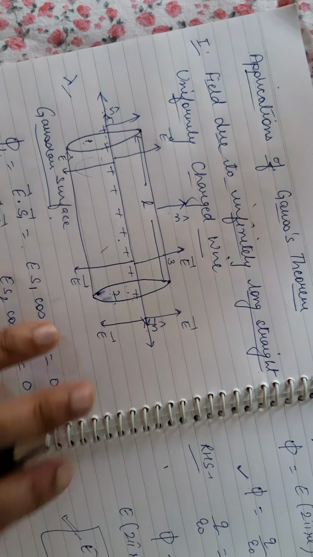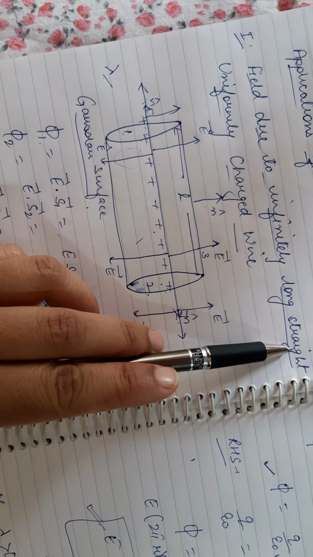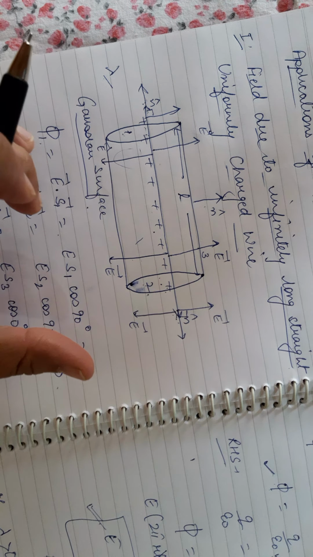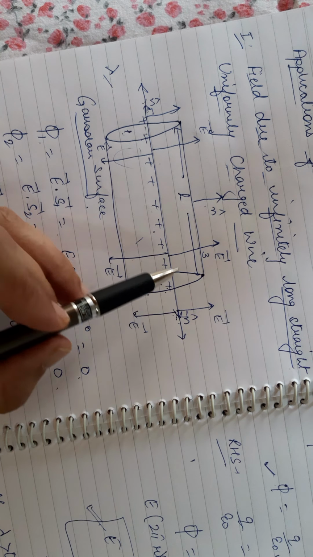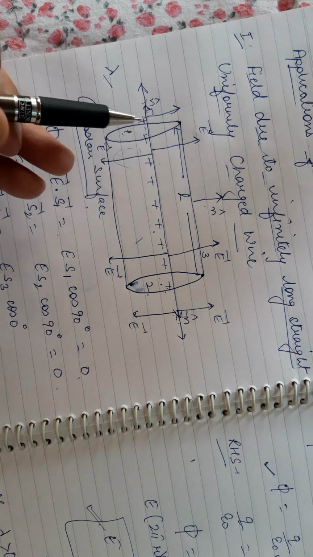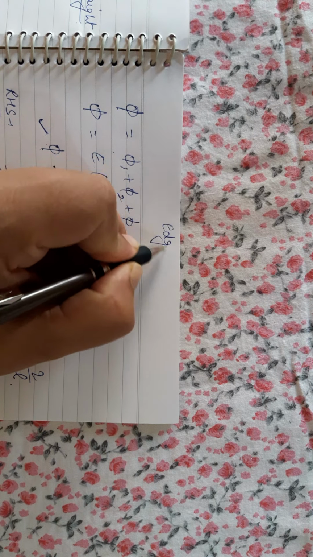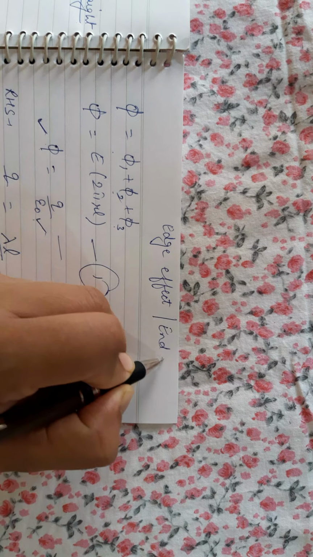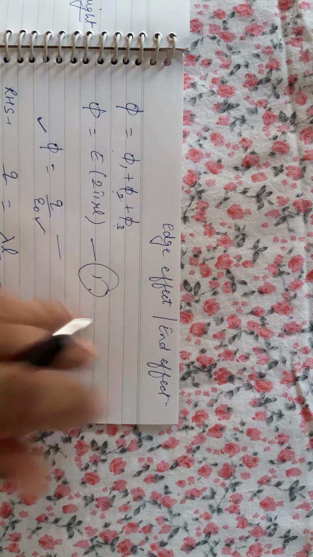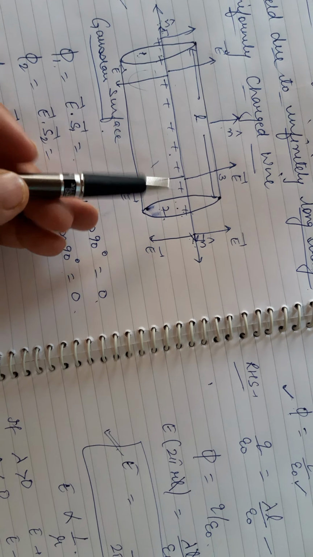Now one question which comes here is, we have taken an infinitely long straight wire, but we have not taken a finite length. Why do we take infinitely long? Because we take infinitely long so that we can eliminate the factor of the edge effect, which is also known as the end effect. We will be doing this further also in the next topics.